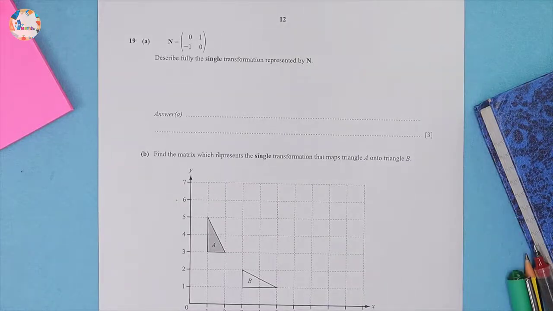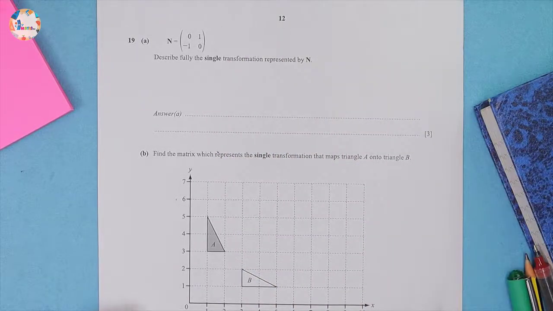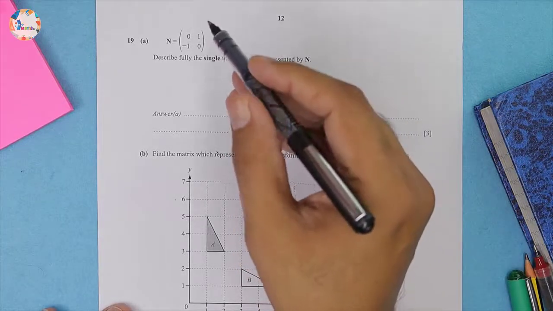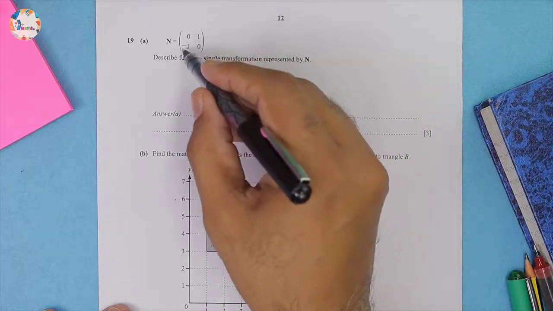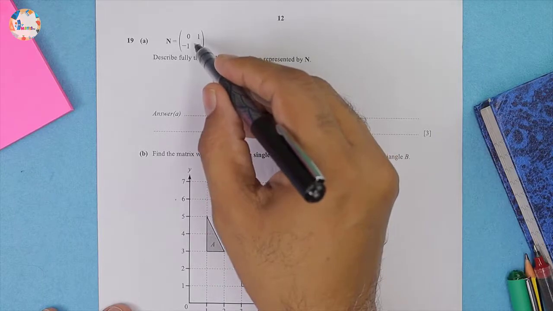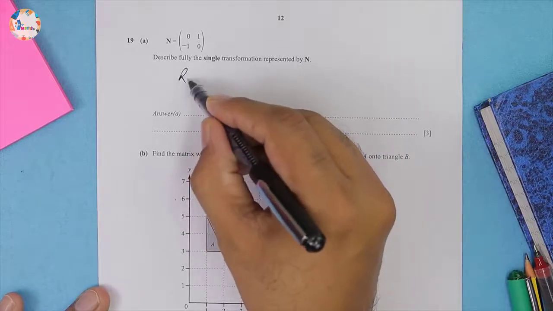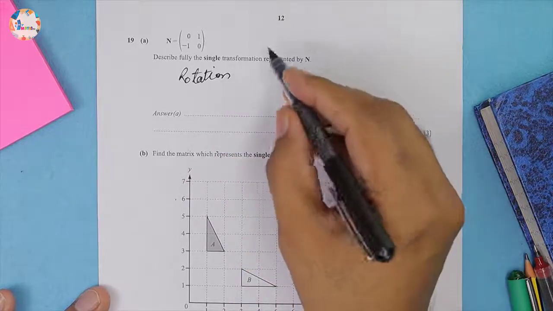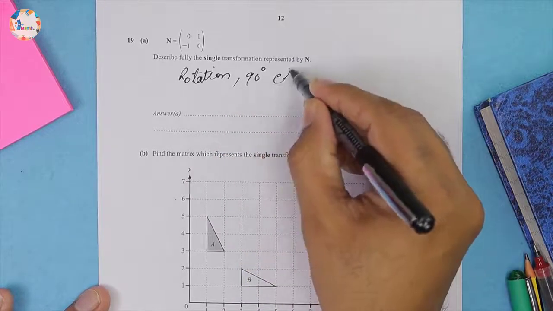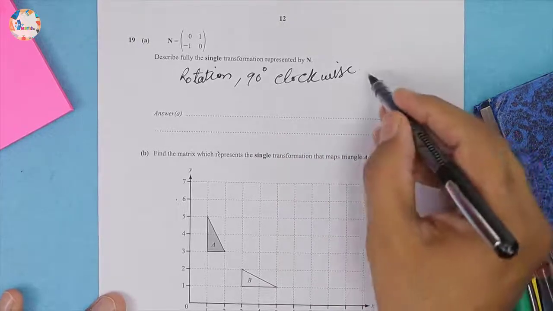Now question number 19. N is equal to this matrix. Describe fully the single transformation represented by N. We know this sign is changed for this one, and the identity matrix is 0 1. It's basically 90 degrees. You will have to memorize this one. So this is a rotation of 90 degrees clockwise, about the origin.